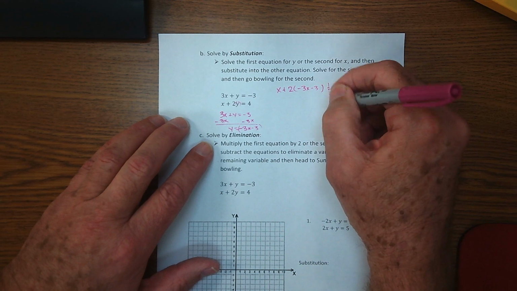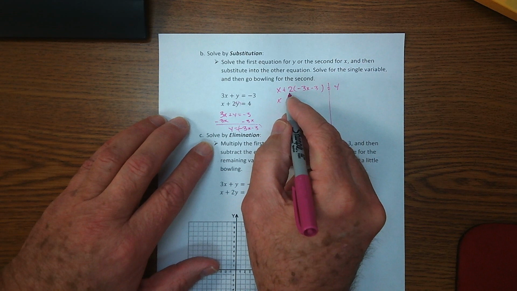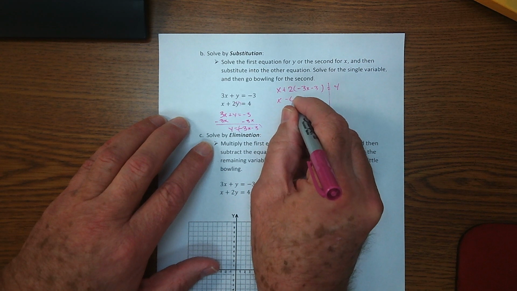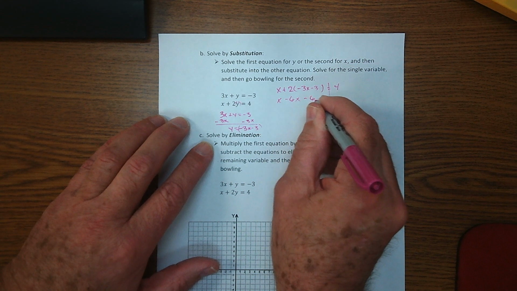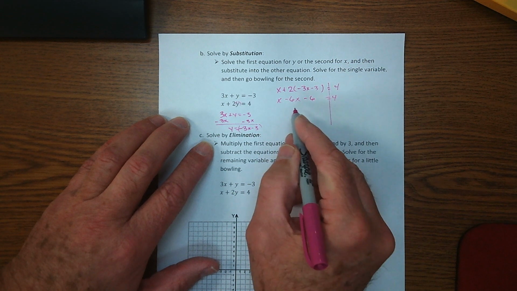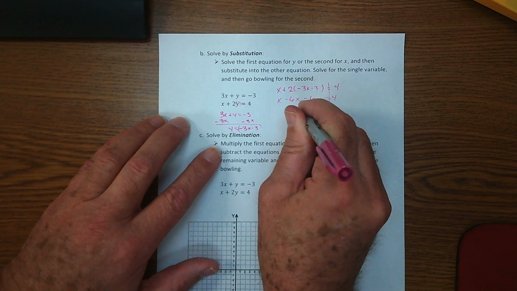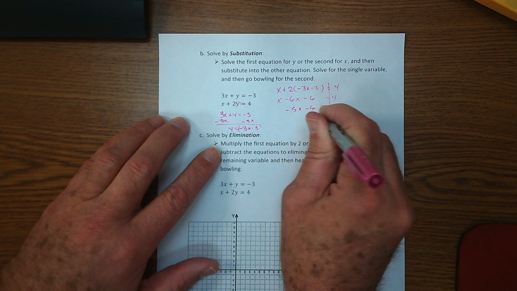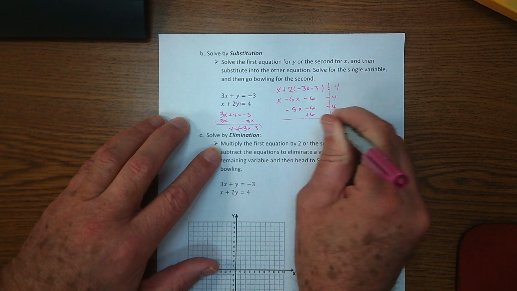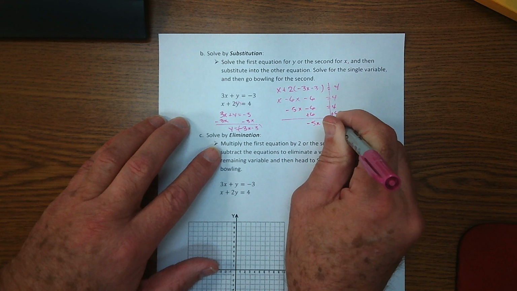And I solve this equation. 2 times -3x is -6x, and 2 times -3 is -6, equals 4. Combine my like terms here, so I get -5x minus 6 equals 4. I'm going to add 6 to both sides, and so I get -5x equals 10.